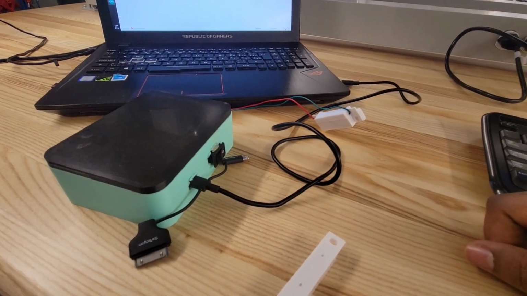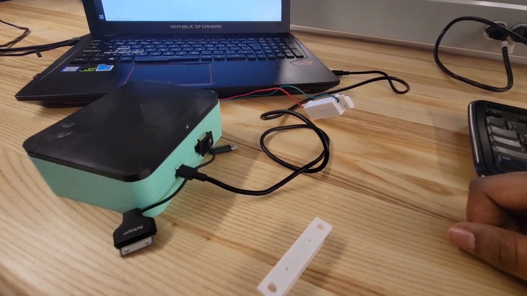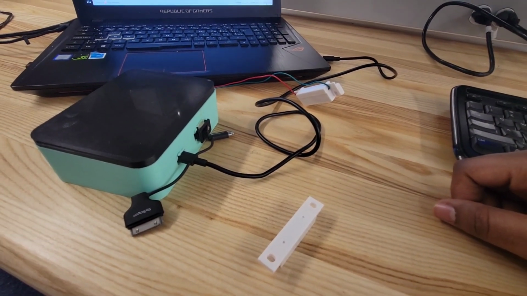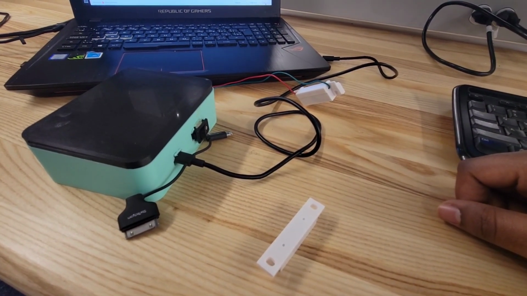Hello everyone, today I will be demonstrating my ECE 5000 project. My project is the door monitor. It monitors the door status and sends the data to ThingSpeak.